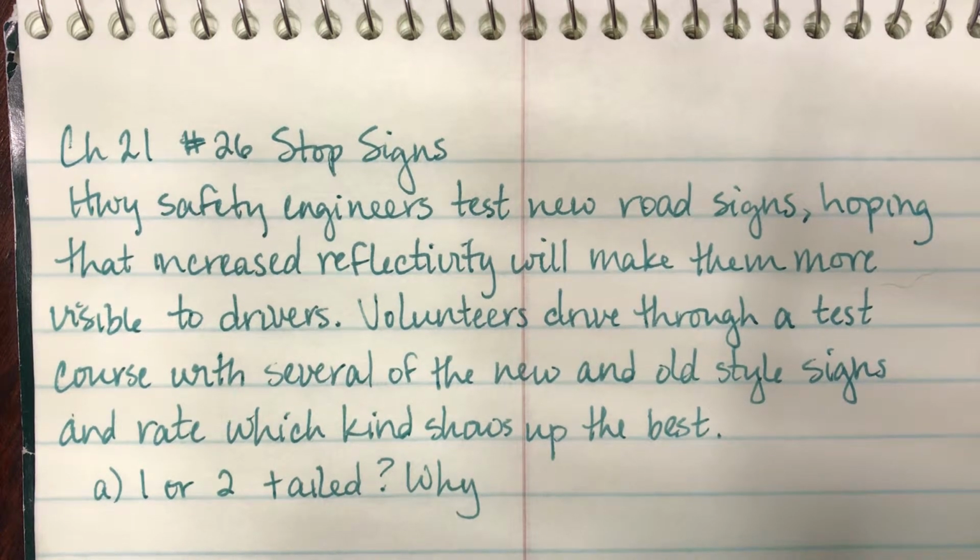So highway safety engineers test new road signs hoping that increased reflectivity will make them more visible to drivers. Volunteers drive through a test course with several of the new and old style signs and rate which kind shows up the best. So we'll go through these a little bit at a time. We'll talk about whether this is a one-tailed or two-tailed test.